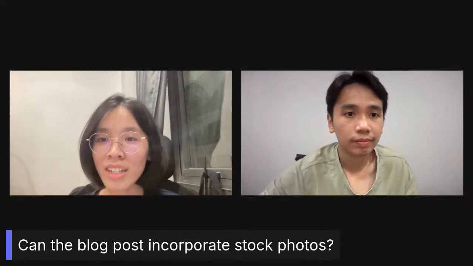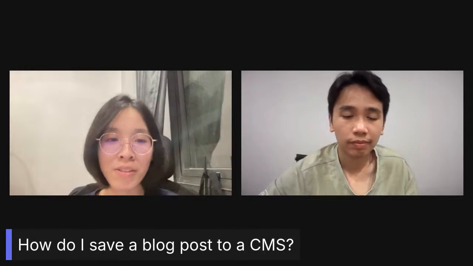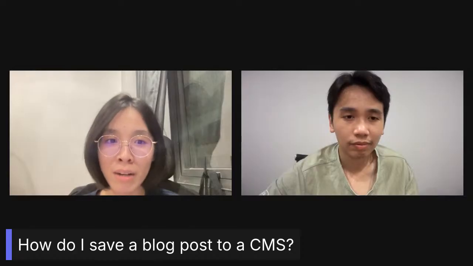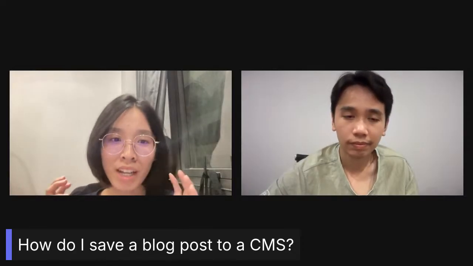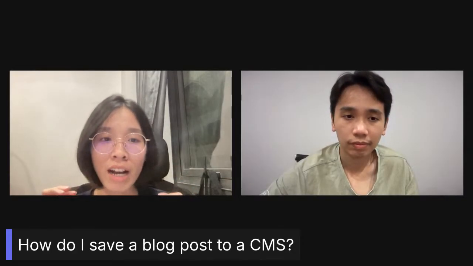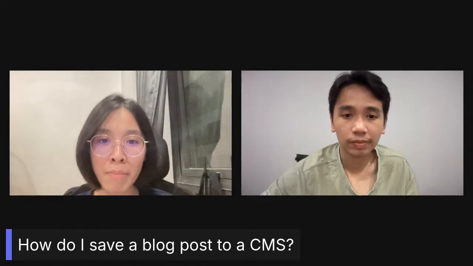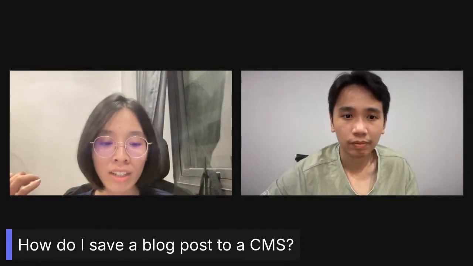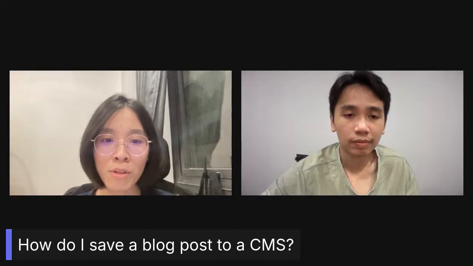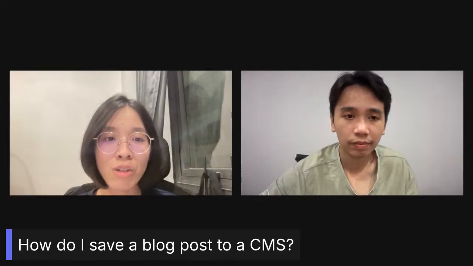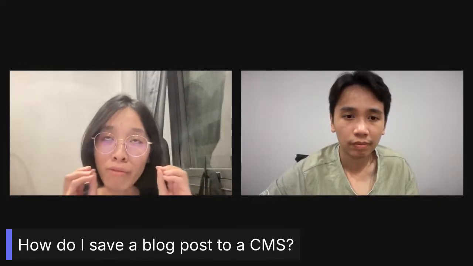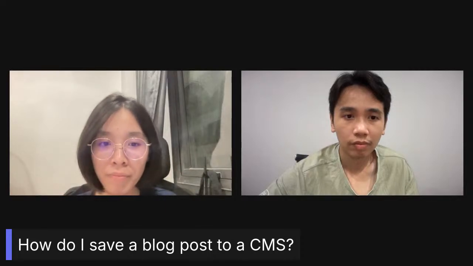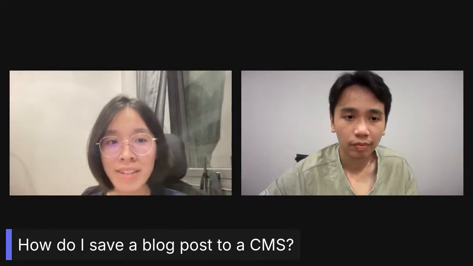The last question we got is how do I save a blog post to a CMS? So we have talked about this a little bit before, but the short answer is to just leverage the integrations feature on MindPal via the native integrations or MCP to connect to your CMS. And then you can have a step for the AI agent to construct the final format of the blog post object and send that to your CMS of choice.